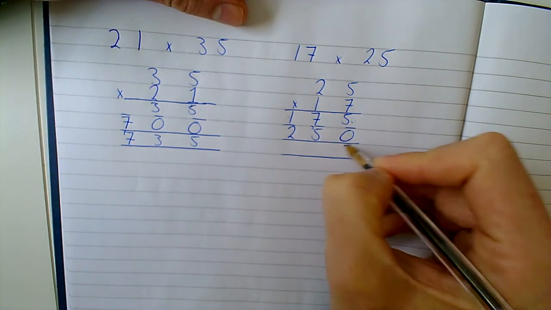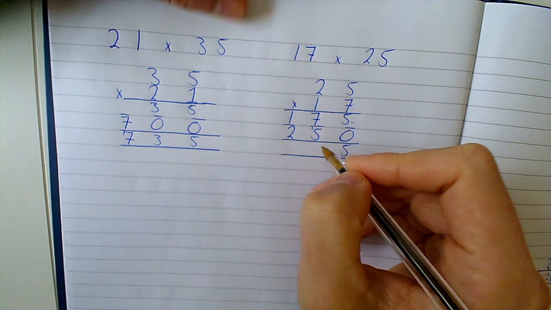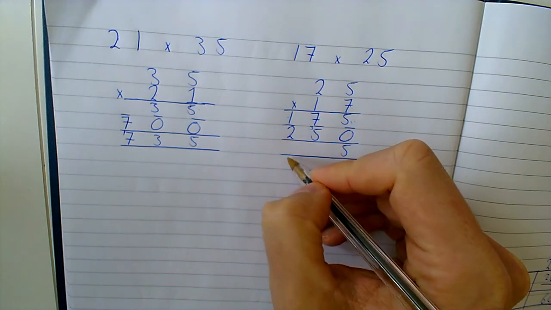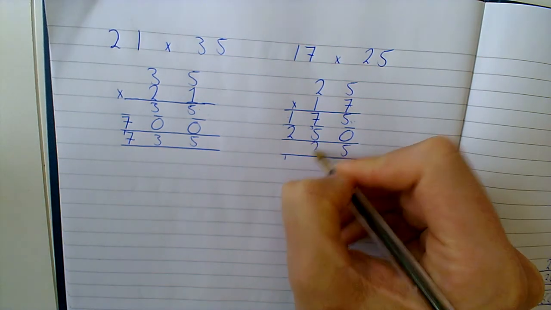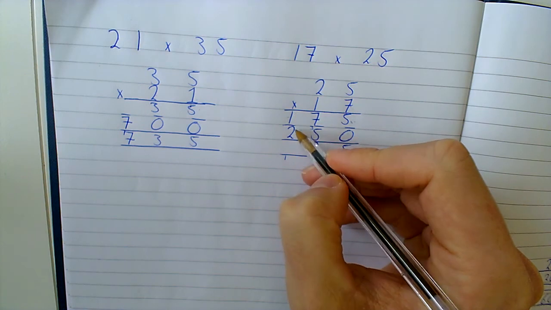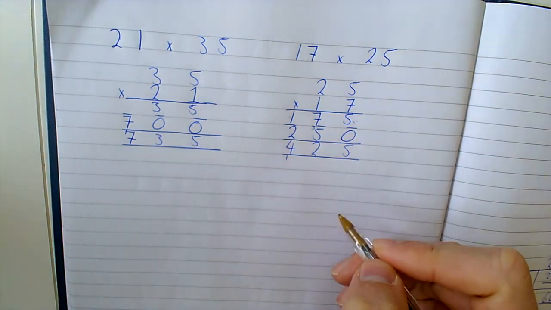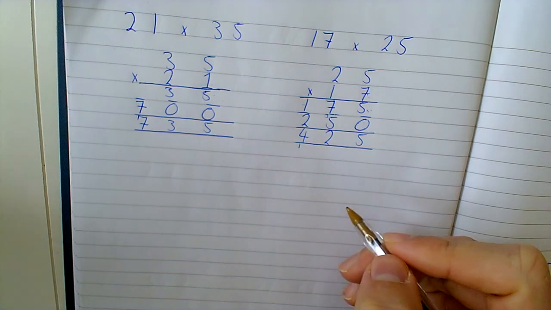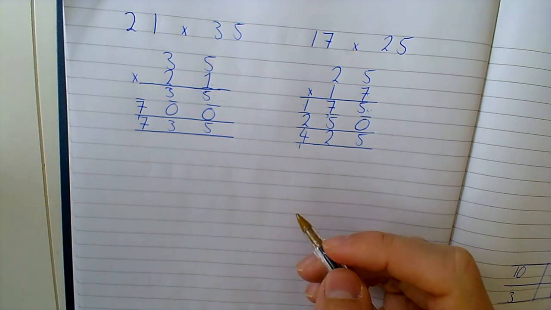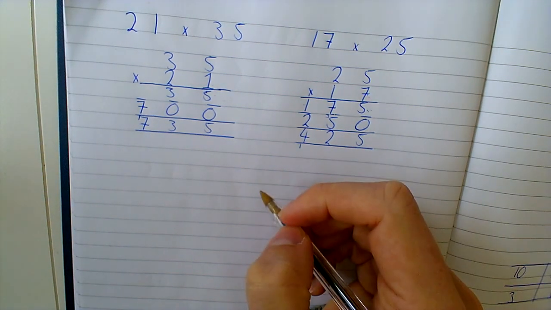5 add 0 is 5, 7 add 5 is 12, my head is going a bit numb. 1 add 2 is 3, 4. Just like that. And you know what, I'll do a third example for you just to show you what it would be like if we're multiplying by 100.